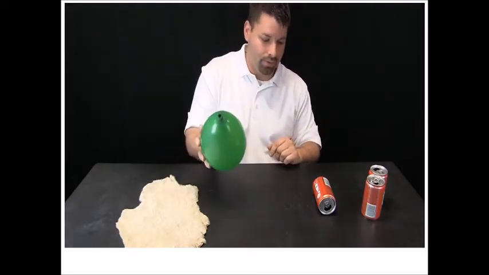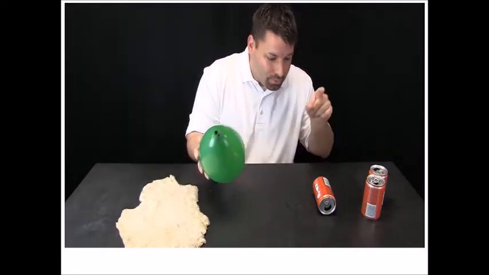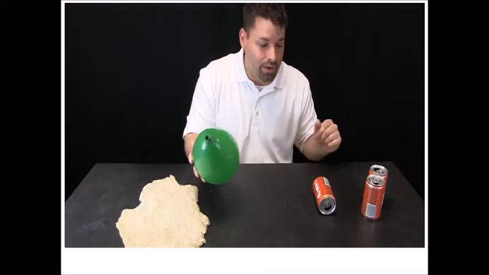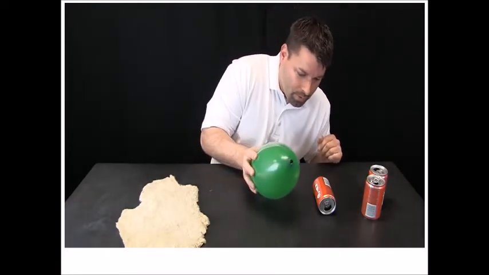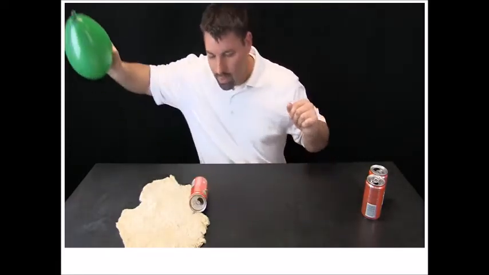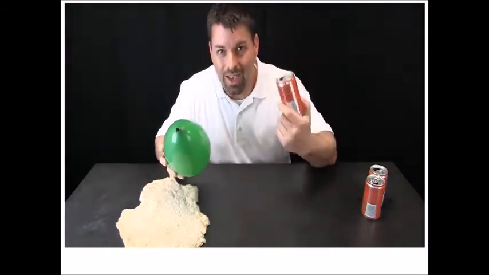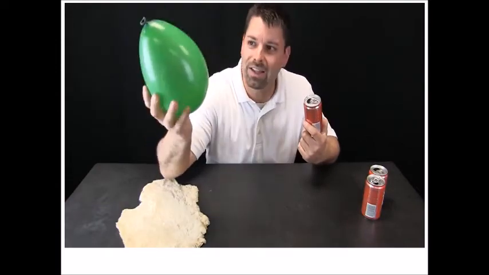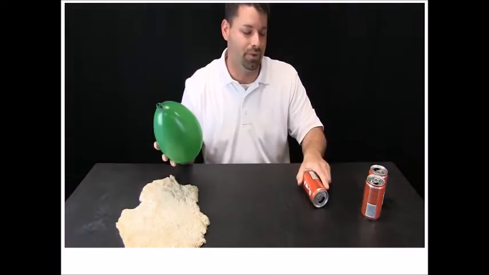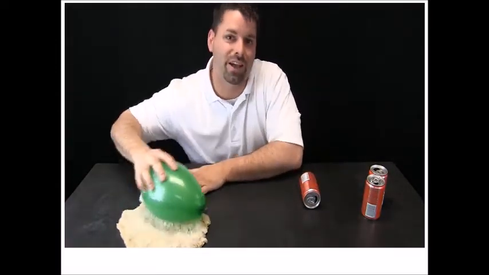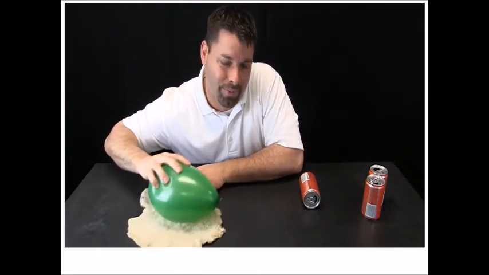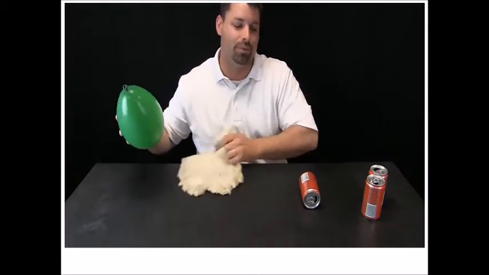Here we go. Negative charges on the balloon. The can is made of positive and negative charges. What just happened there? The positive charges on this can were attracted to the lots of negative charges on this balloon. Let's see if we can do that again and see how fast we can get this can going, maybe race it off the table.